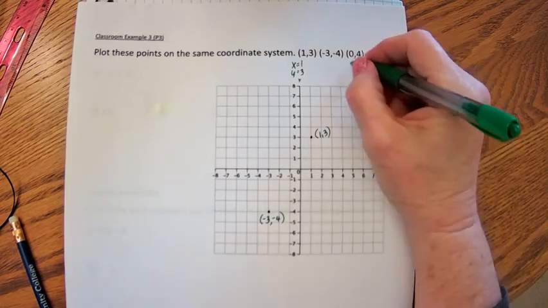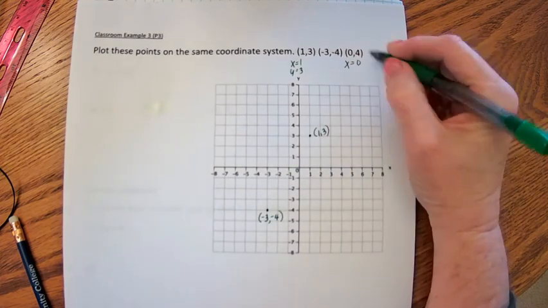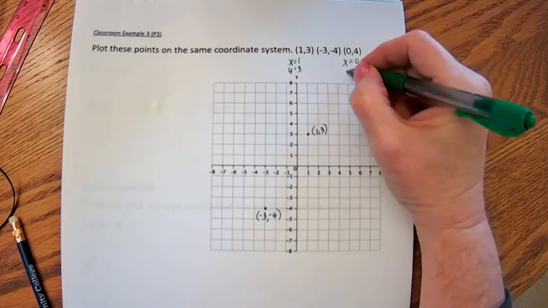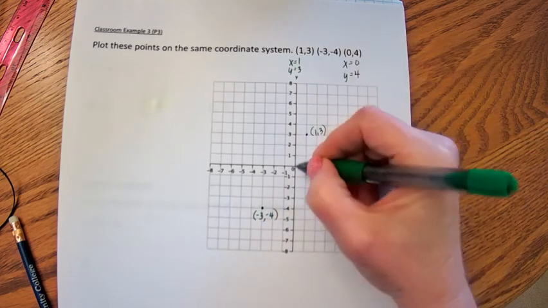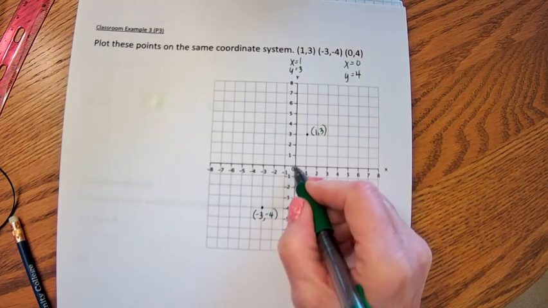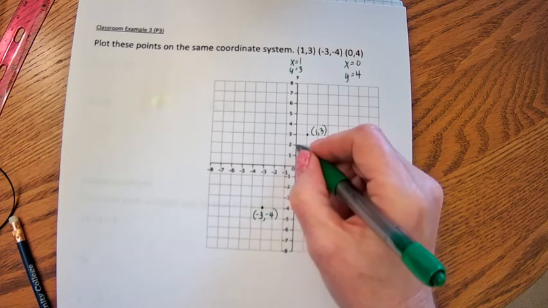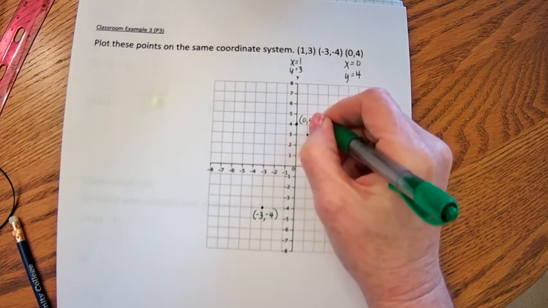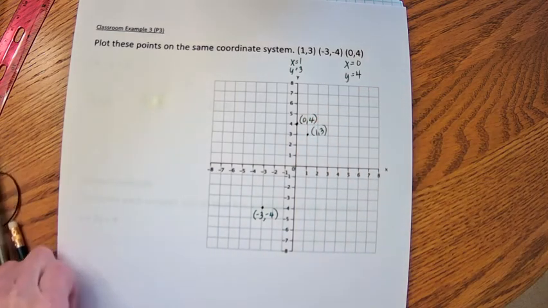And then the point 0, 4, that means x is 0. X is not going to the left or right. It's staying at 0. And y is up 4. So we're not moving to the left or the right, but we are going up 4. 1, 2, 3, 4. That point right there is the point 0, 4.